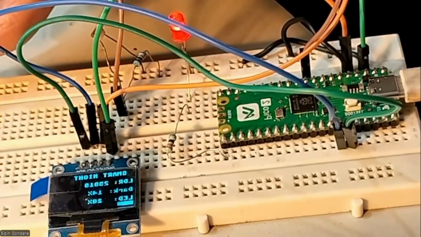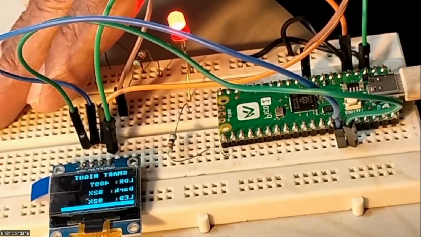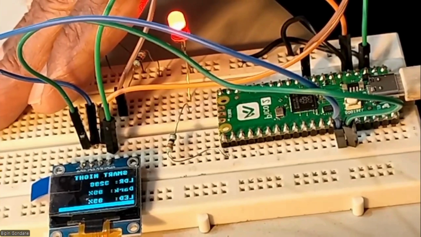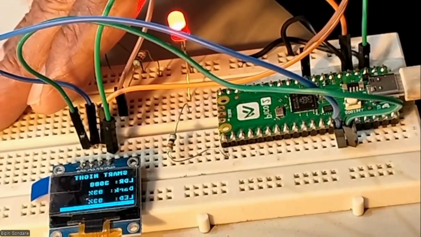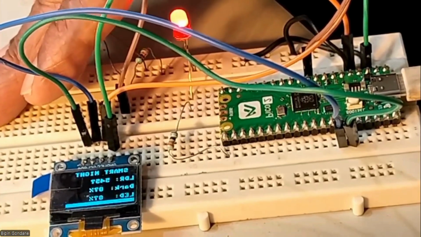So the lesser the light and the darker it gets, the LED percentage goes up. At that time, the LDR values will come down. I will show you exactly where we have to put the LDR values and how you can control it.